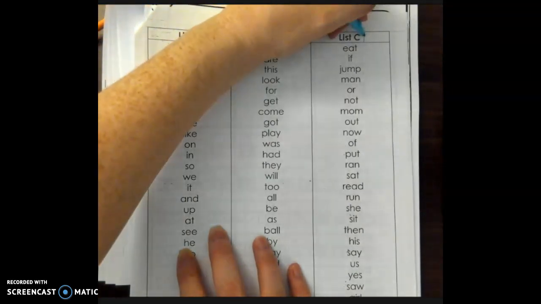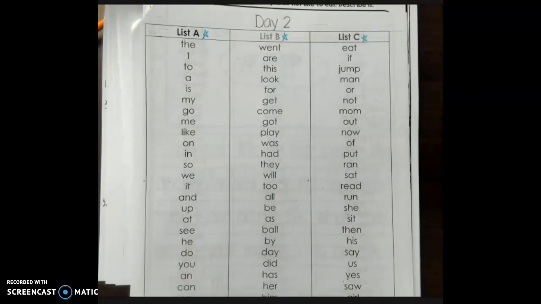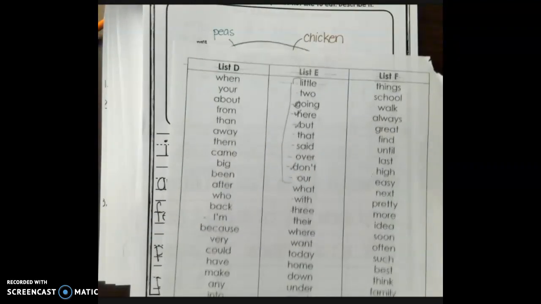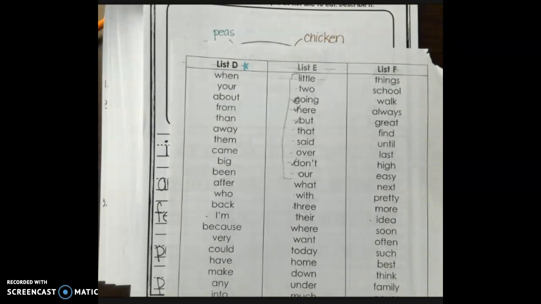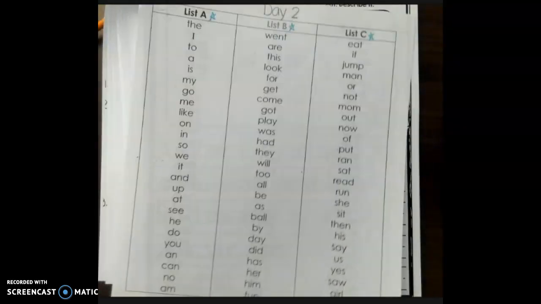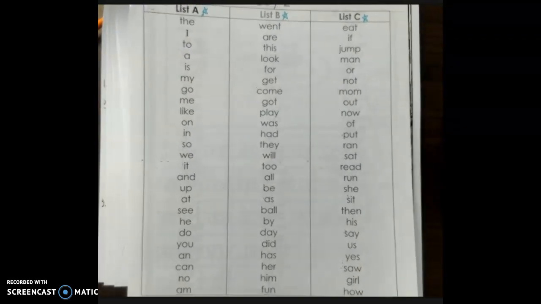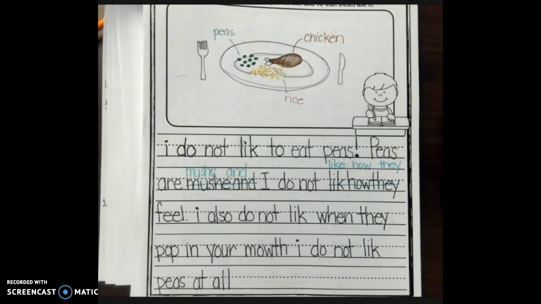List B, list C, all of those words should be spelled correctly. List D, all of those words should be spelled correctly, and some of list E. But I would say all the way through list D, you should have your words spelled correctly. So if you need a reminder, you can put that in front of you.